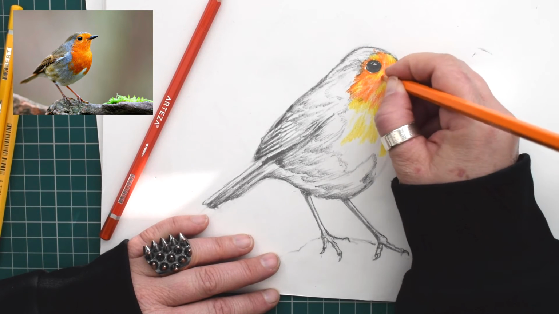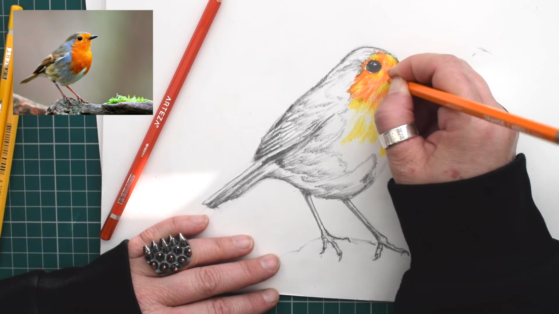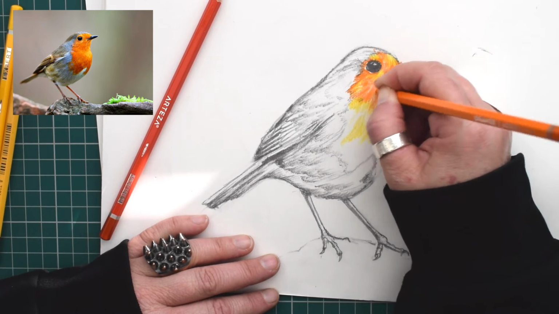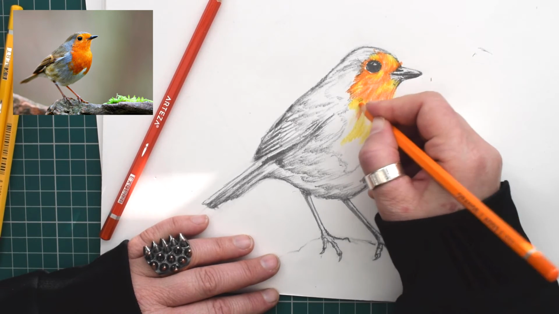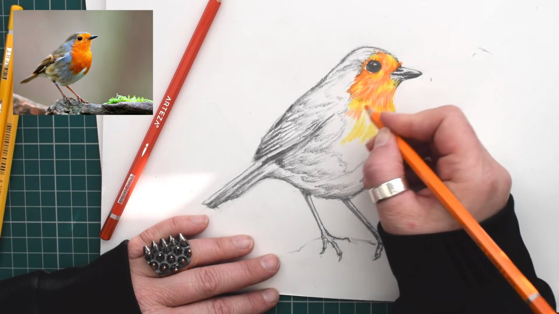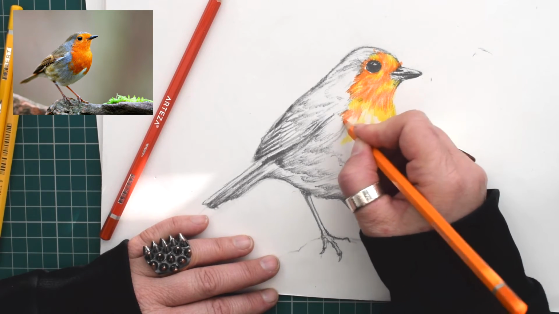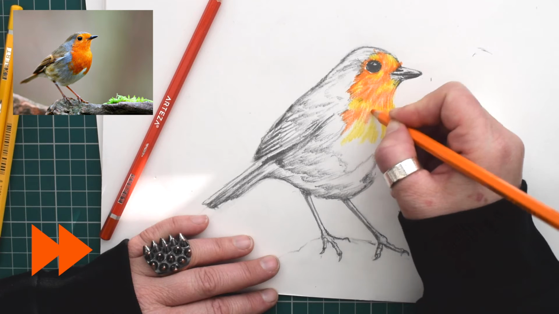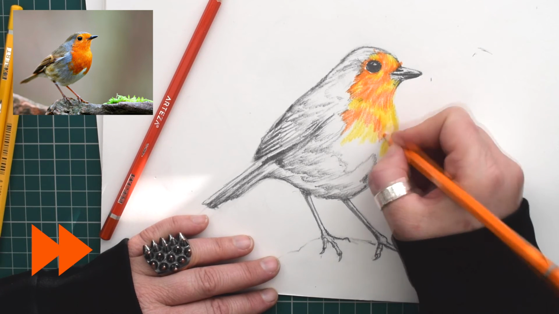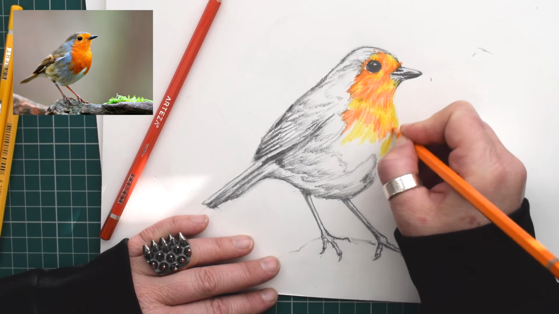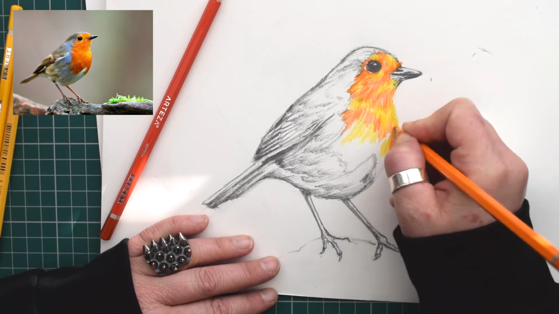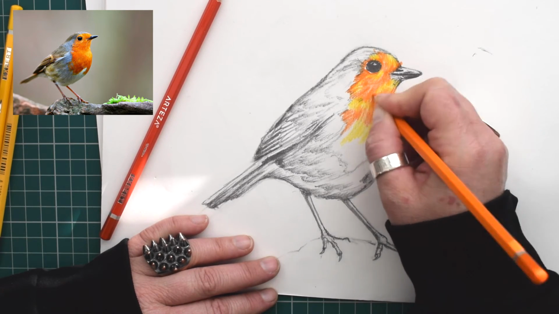When the feathers are a little shorter, put a little shorter strokes in, building up the colour. Long strokes, short strokes, building it up gradually.